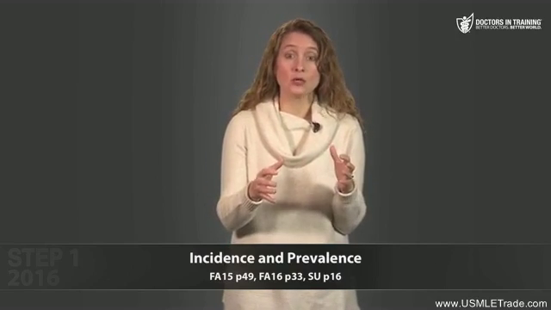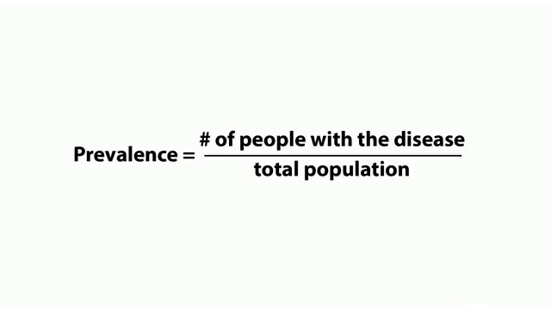Let's start with prevalence, since we were just talking about how prevalence changes the positive and negative predictive value of a test. What is prevalence? Prevalence is calculated by putting the total number of people in the population that have a certain disease in the numerator and putting the total population in the denominator. This gives you the proportion of the population with a certain disease at a given point in time.